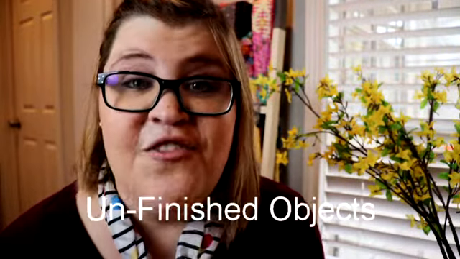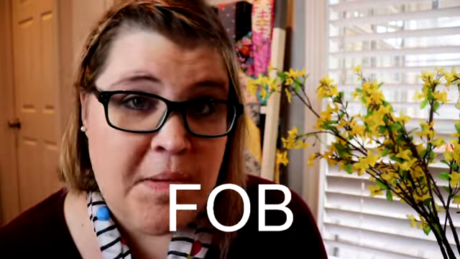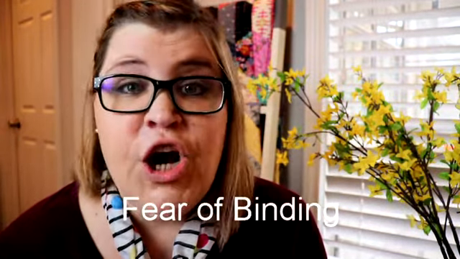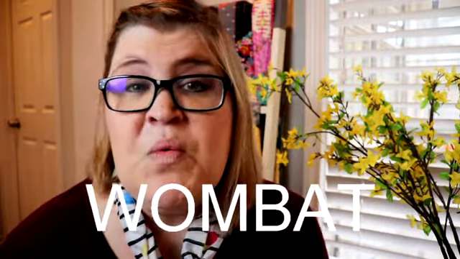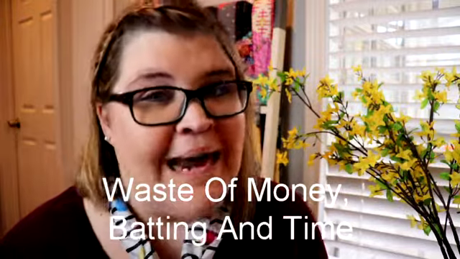What about a UFO? You know, some of us quilters are crazy, but we're not talking about the little green men in this one. We're talking about unfinished objects. Several of us have a disorder called FOB. Yeah, fear of binding, or fear of basting if that worries you. But either one, it's kind of interchangeable. My personal favorite is a wombat. It's a waste of money, batting, and time. That's the project that you just can't finish no matter what. I have a few of those.